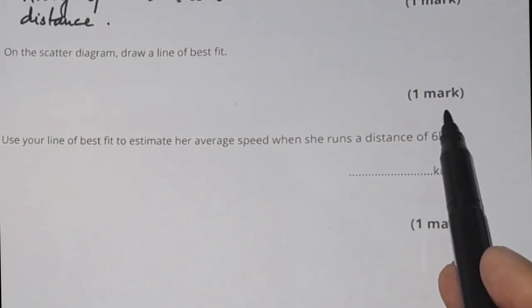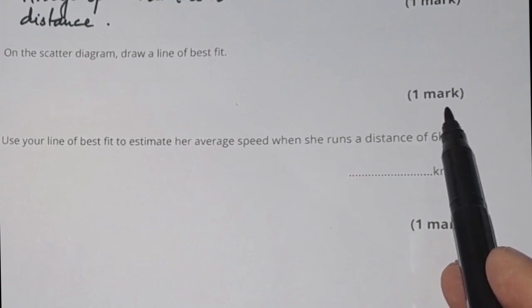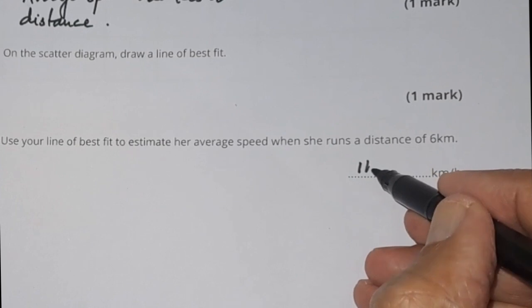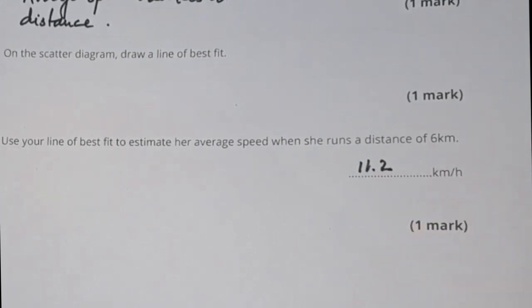So we got this mark scored, and then write down here 11.2 kilometers per hour, then our question is completed.